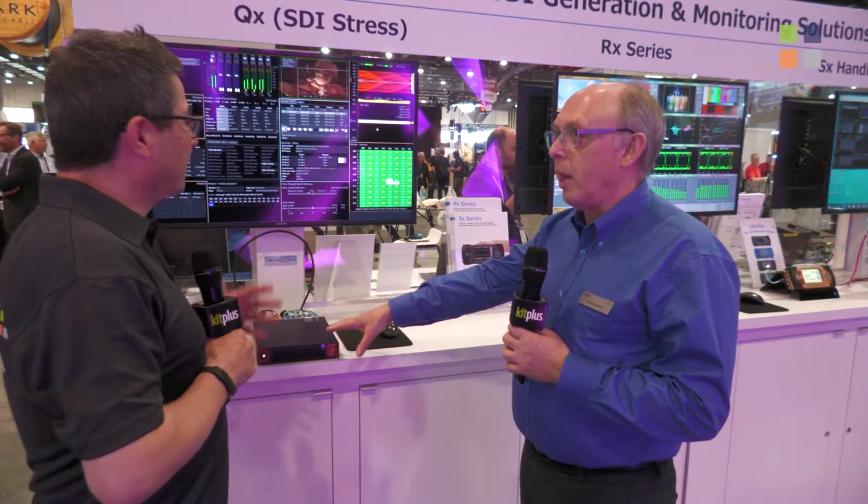Depends on the application, but we're seeing that delineation now. Before, we were always talking about hybrid. The boxes are hybrid, but we've changed the licensing. On the QX unit, you can buy it SDI only now, and IP is now an option. That gives us a new lower base price for those that are just staying with SDI. So that's QX.